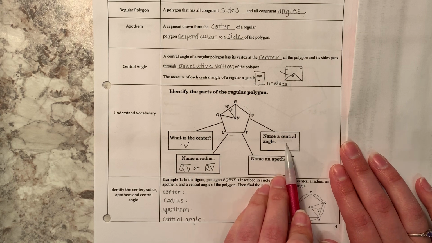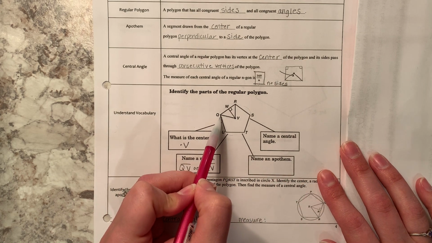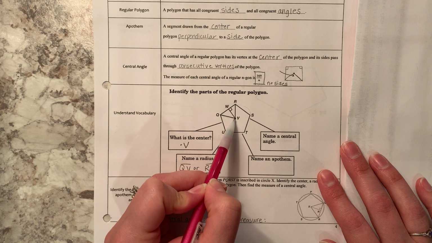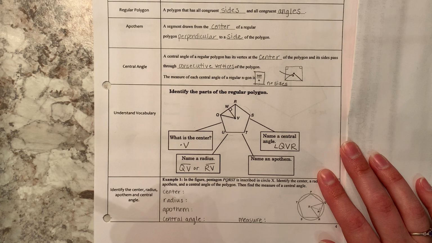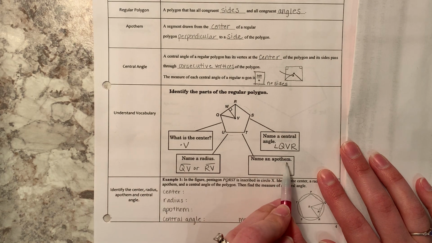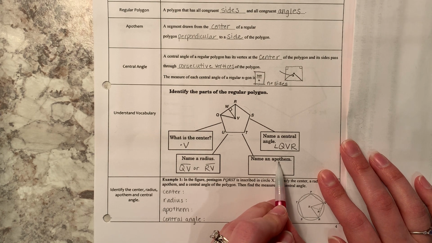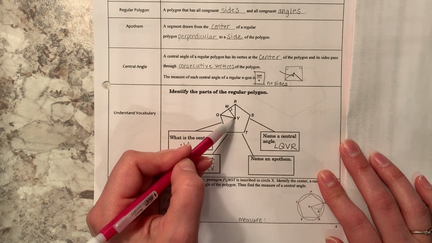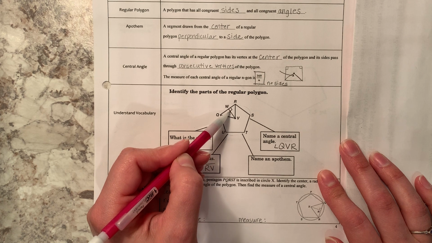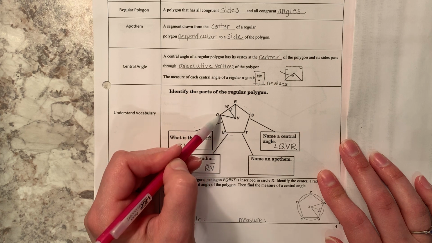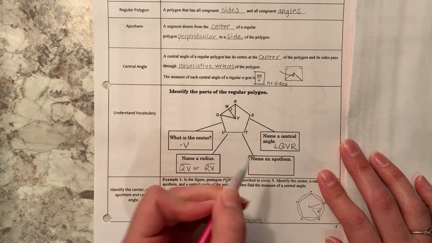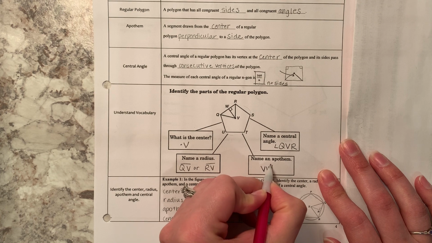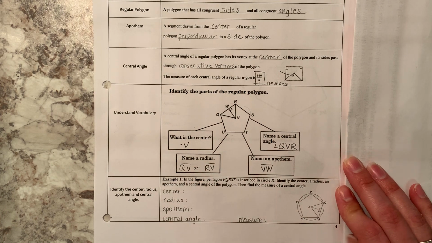Okay, name a central angle. Well, I'm just going to use what's drawn in there. So I'm going to say QVR. I could also say RVQ. Now here's where that new word apothem comes in. Some people pronounce it differently, however you want to pronounce it. An apothem is when you're going from the center directly perpendicular to the side of the shape. So it doesn't go to the vertex, it goes perpendicular to the side of the shape. So here we would say VW for the apothem, okay?